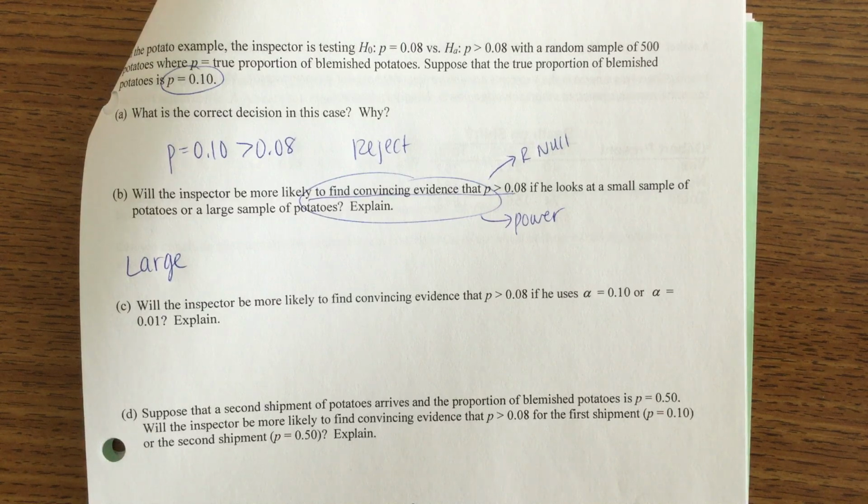I thought it's 0.10 because it's power. I don't know if it's asking for more convincing evidence.